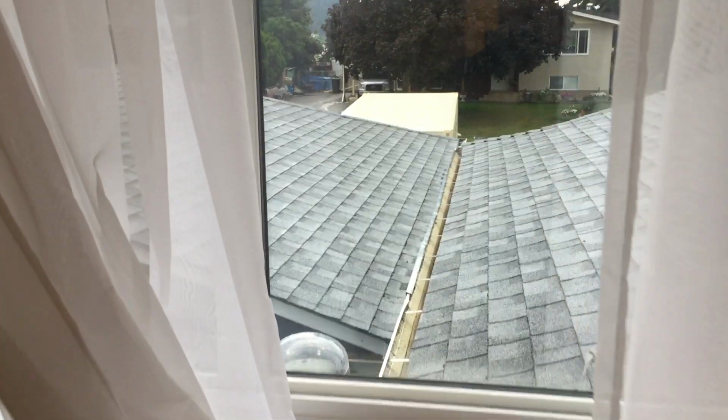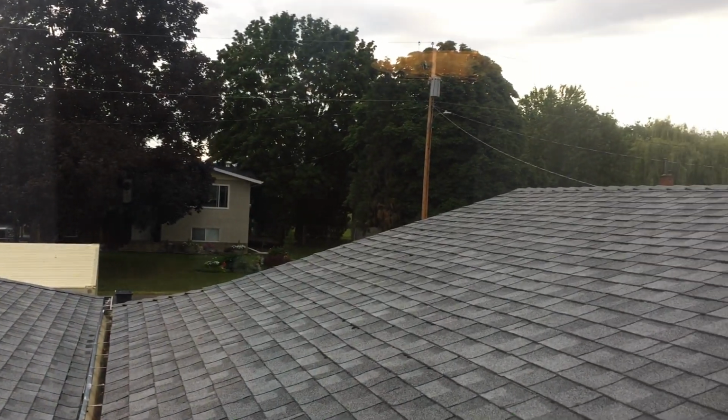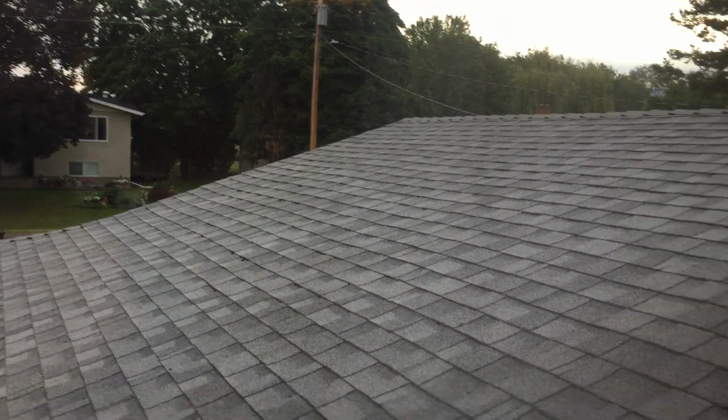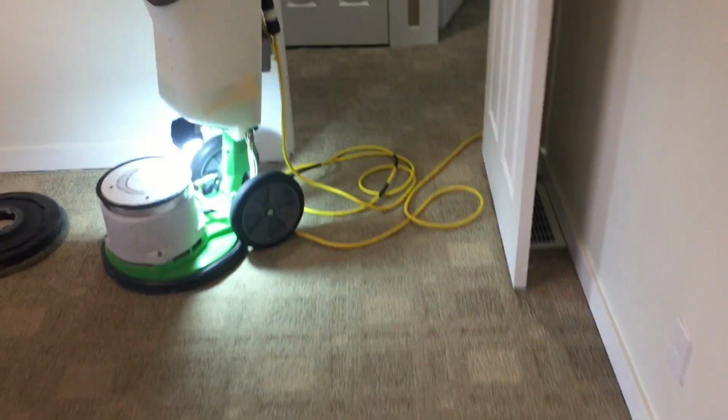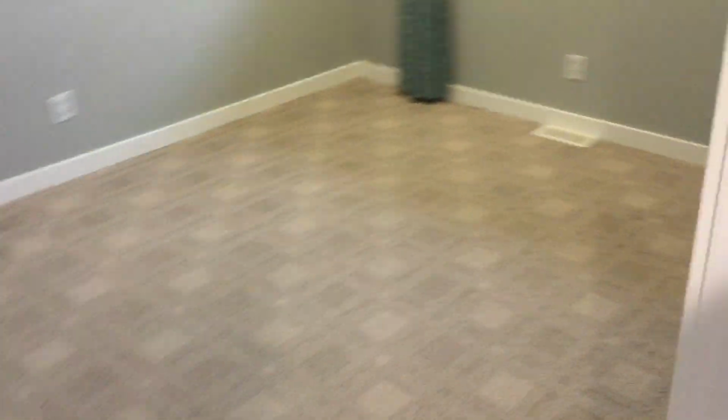Hi, Robin with Oxy-Dry, and I'm cleaning an olefin carpet today, and it's a rainy day. Well, I think it might have stopped right now, but it was raining a minute ago. Anyway, we've got an olefin carpet. It's not a very big job. This master bedroom, a little bit of hallway, office, I guess, and another bedroom.